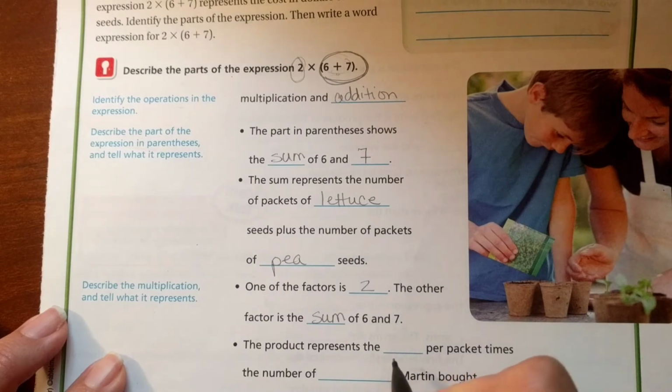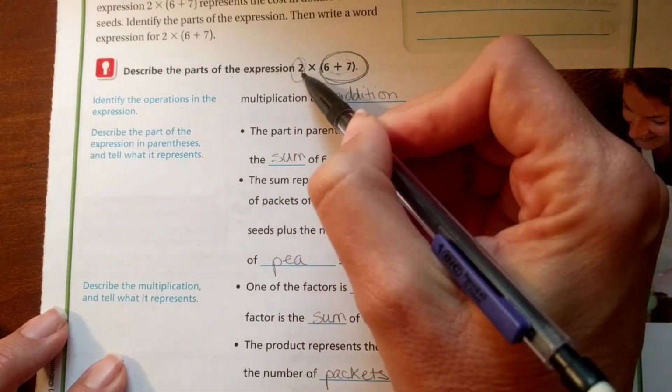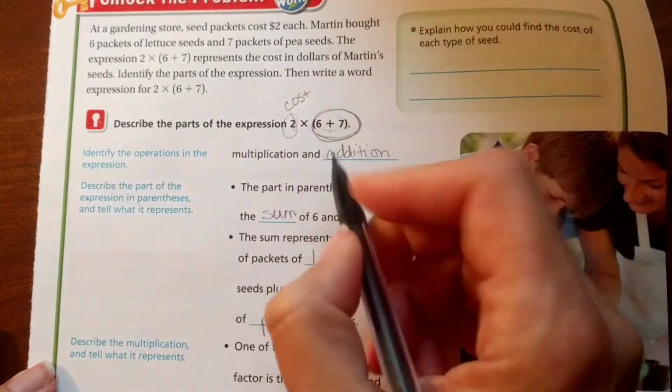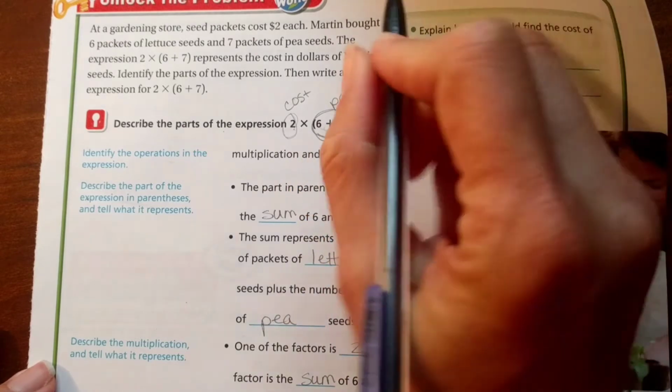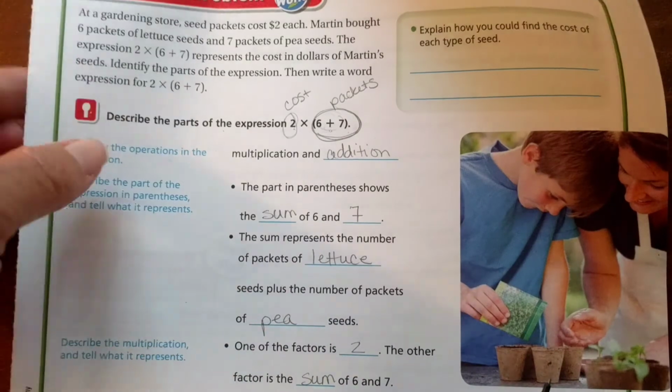The product represents the cost per packet, the cost, which was $2 per packet, times the number of packets. So here is our cost. This is the number of packets. Some are lettuce, some are pea seeds, sorry.